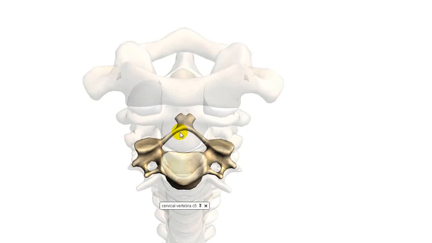This big hole in the middle, which is surrounded by the neural arch, is known as the vertebral foramen, and that's where the spinal cord runs, so it's protected by this bony arch that surrounds it.